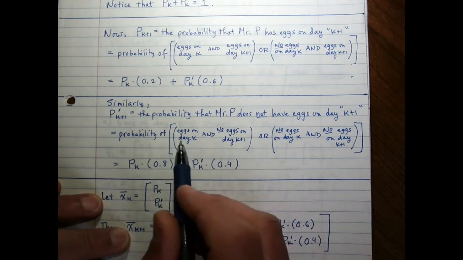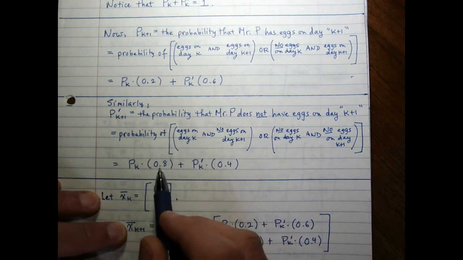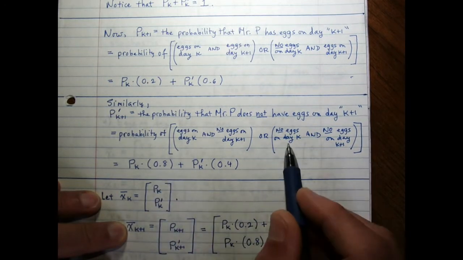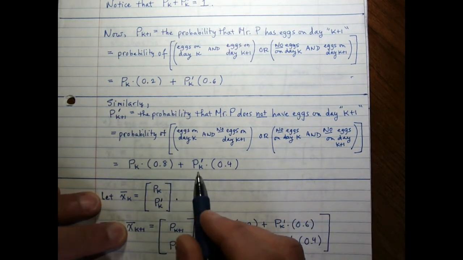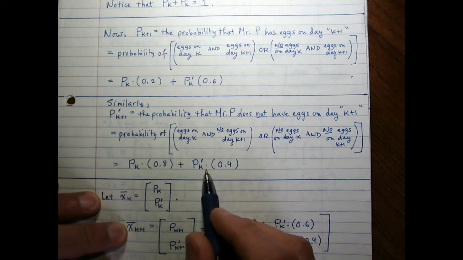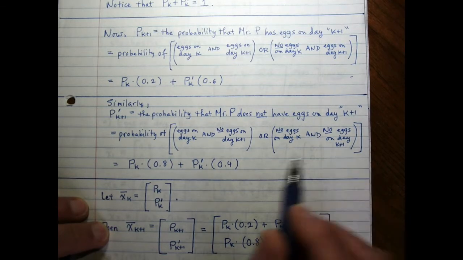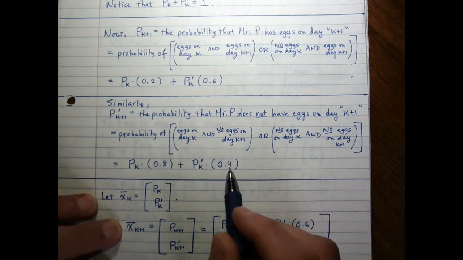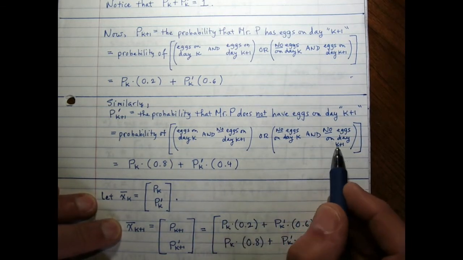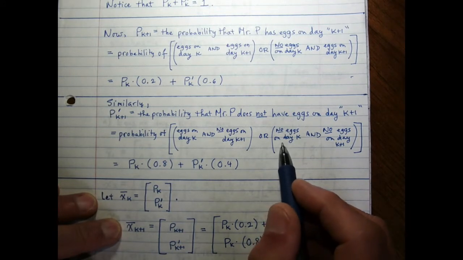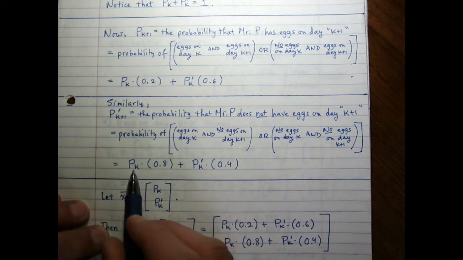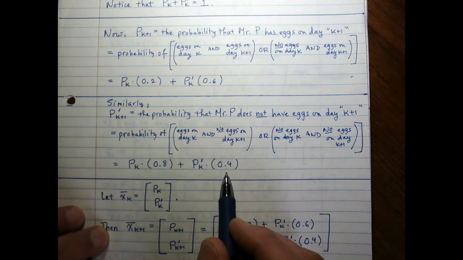Well, given that he had eggs on day k, we know this probability is 0.8 from our statement of the problem. Or plus no eggs on day k, so p sub k prime, times no eggs on day k plus 1. Well, in this case, the probability is going to be 0.4 because that's given the fact that he had no eggs on day k. Okay, so we get this expression.